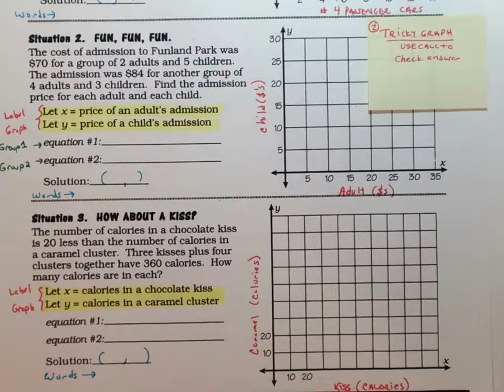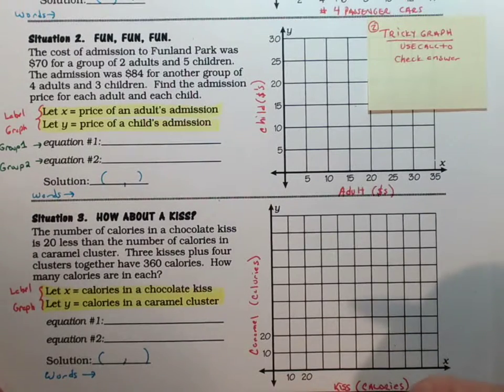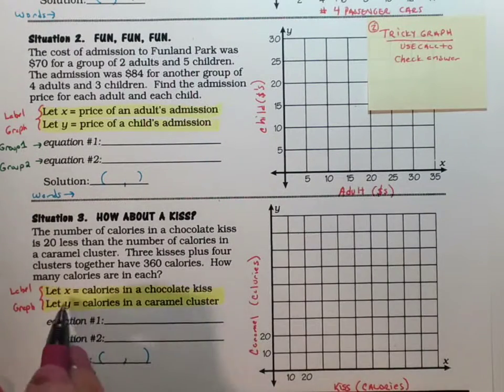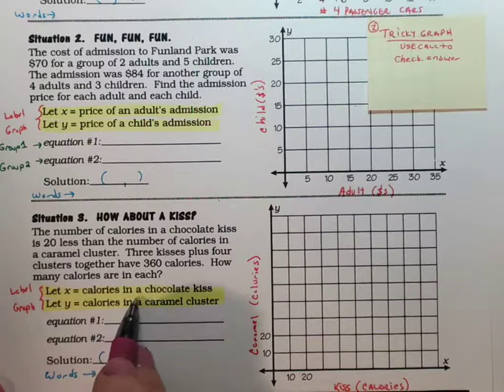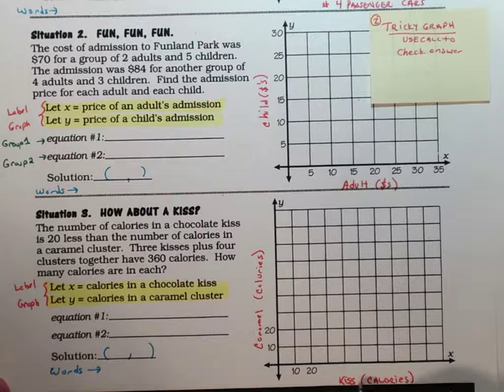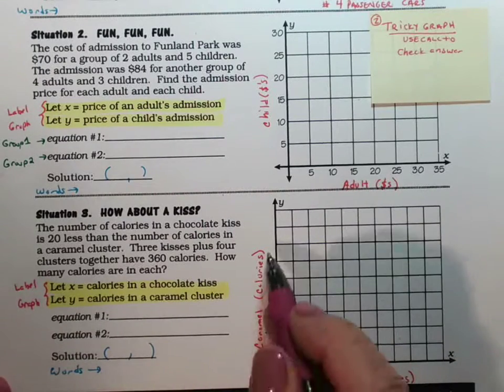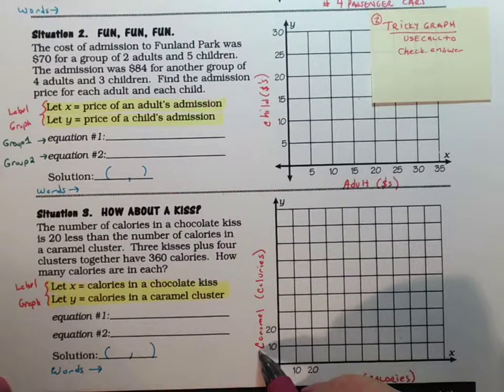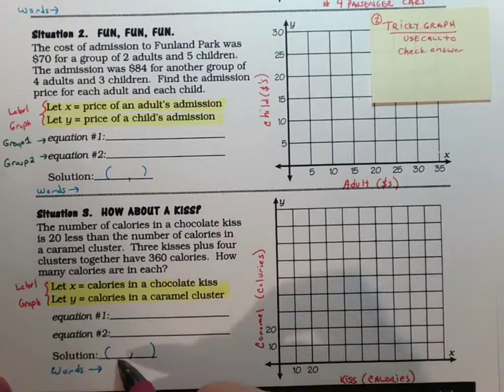The final problem is sweet. It's candy. Right? So the x variable is calories for chocolate kisses. So that is your x variable. Your y variable is the calories for caramel. And so you're going to graph it, find the solution, answer it in words.